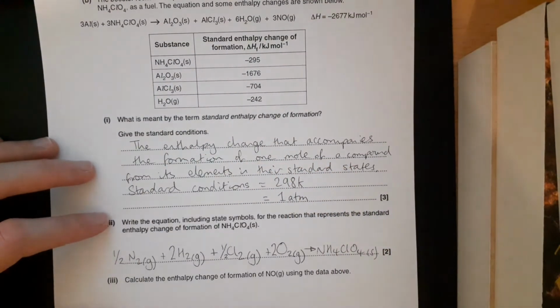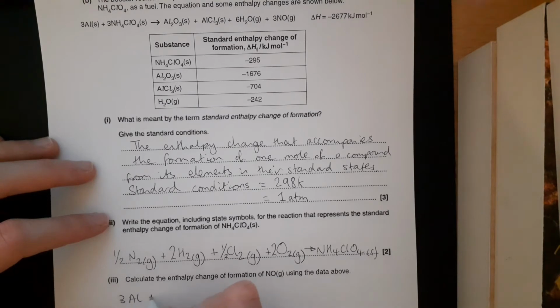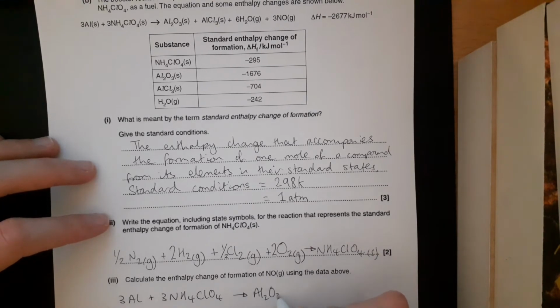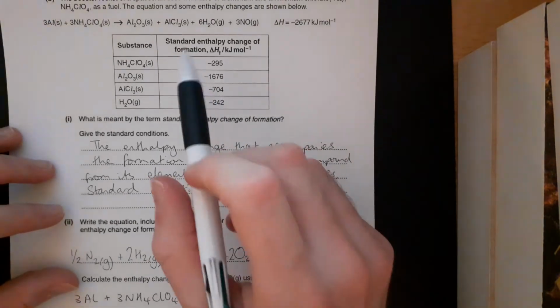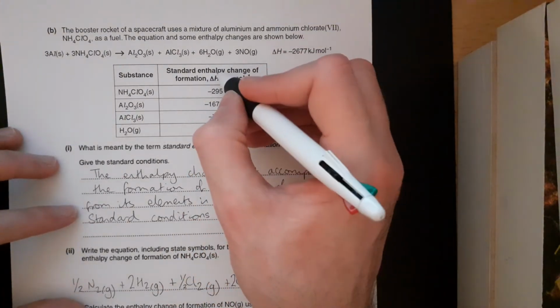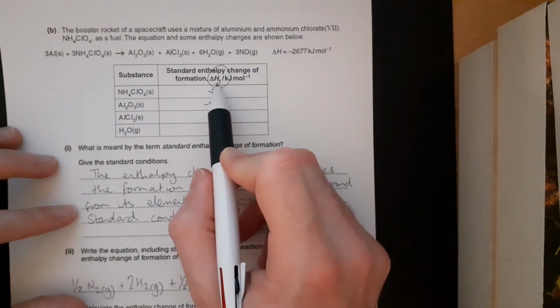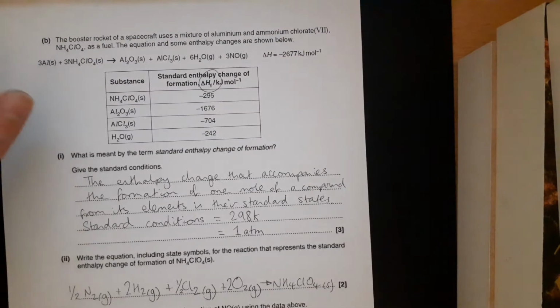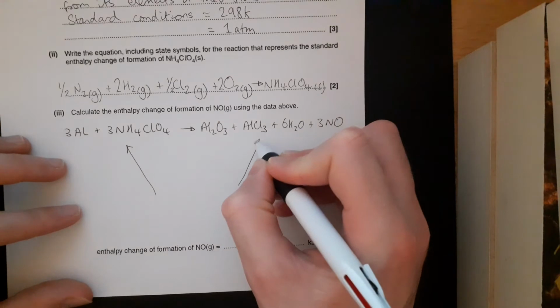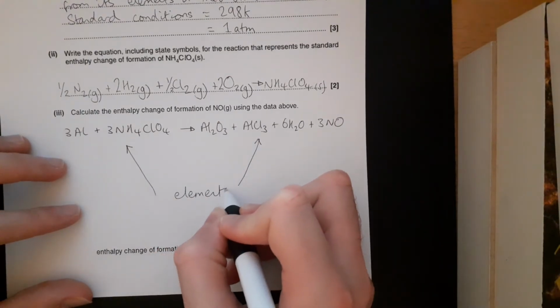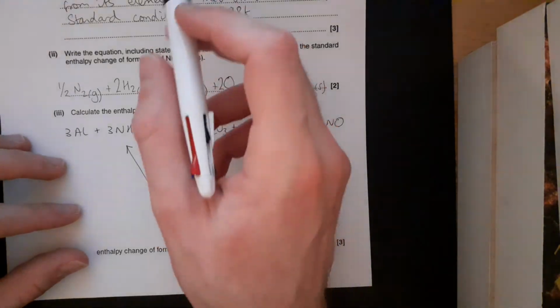Okay, so I'm going to copy this out again here. We've got 3Al plus, it's a bit of a horrible equation, O4. I'm going to leave off the state symbols because they're not really relevant. Plus 6H2O plus 3NO. And then remember, the key thing with any Hess's law question is to look at what information you've been given. These are enthalpy changes of formation. And so when we come to do our cycle, we need to have the arrows pointing upwards from the elements. Then we need to put the values from the table onto this diagram.